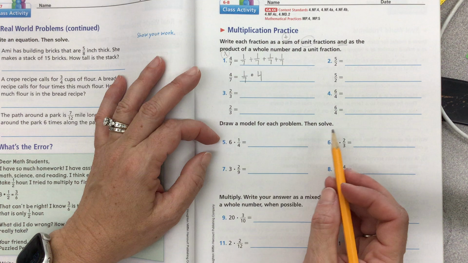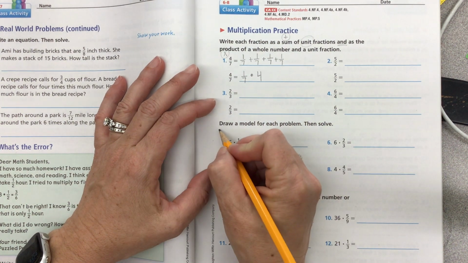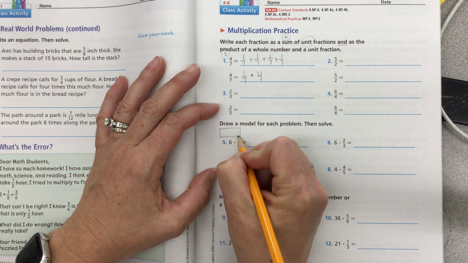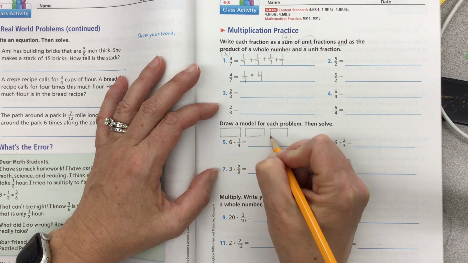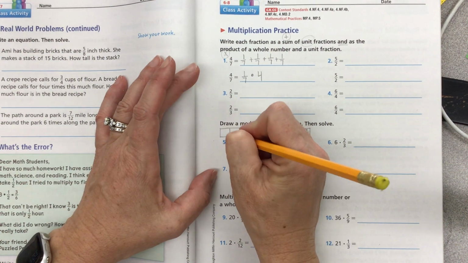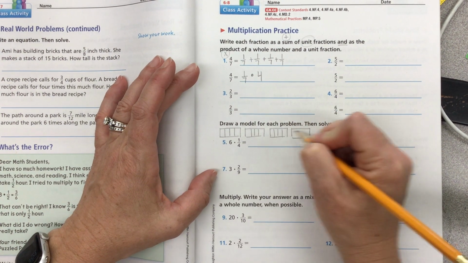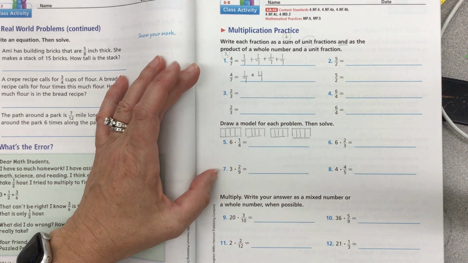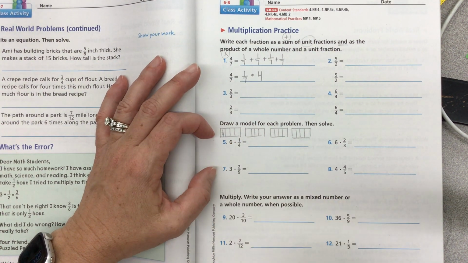Okay, draw a model for each problem and then solve. They don't give you much room here, but we can squeeze in our models. I always use rectangles because they're the easiest to split up evenly. So I'm going to draw some rectangles, and then I'm going to divide those rectangles into fourths. Now I've got 1/4, so each one of these little boxes is 1/4.